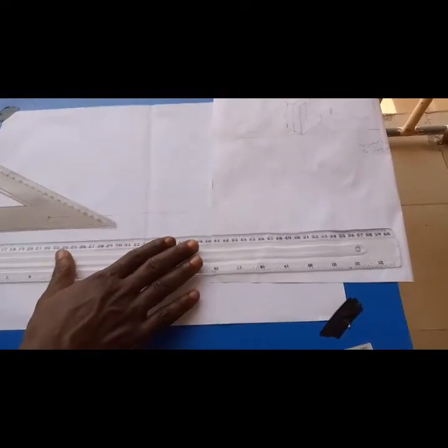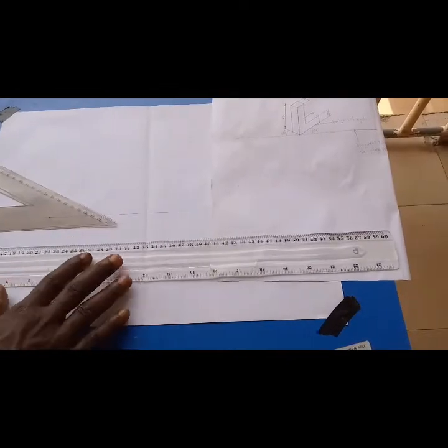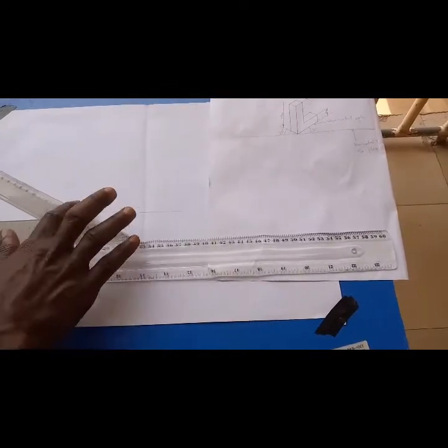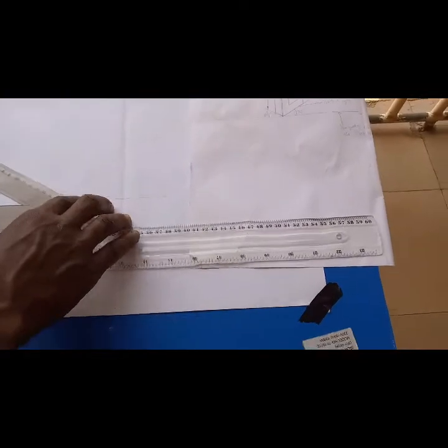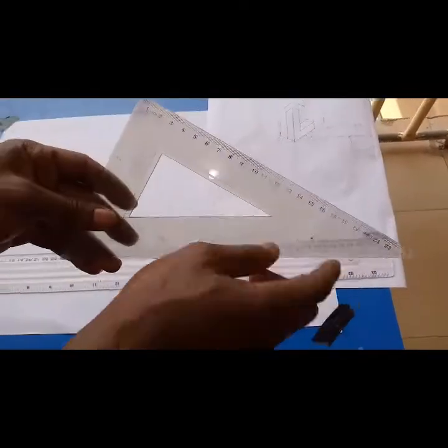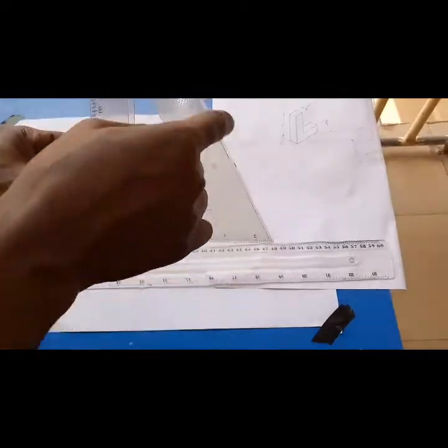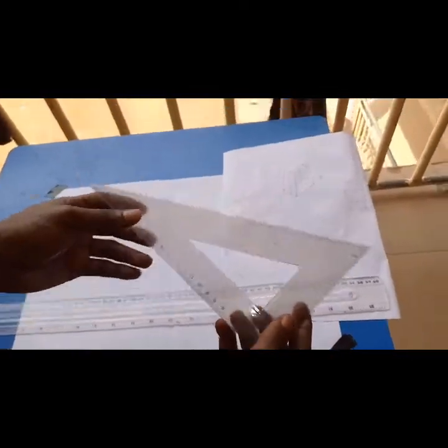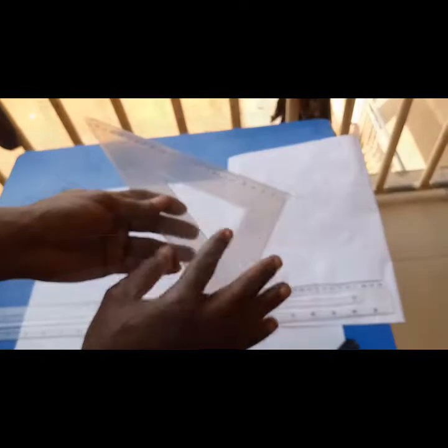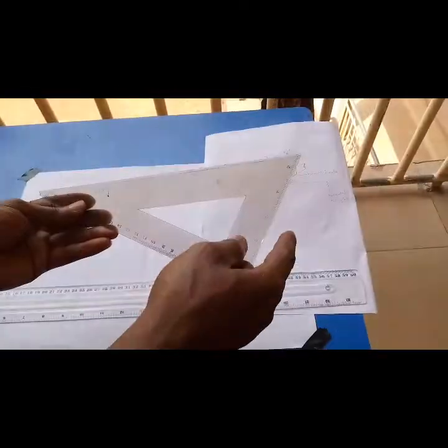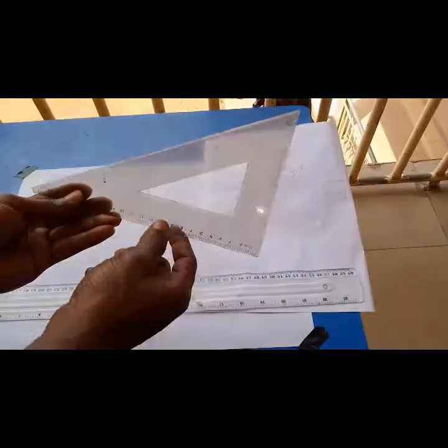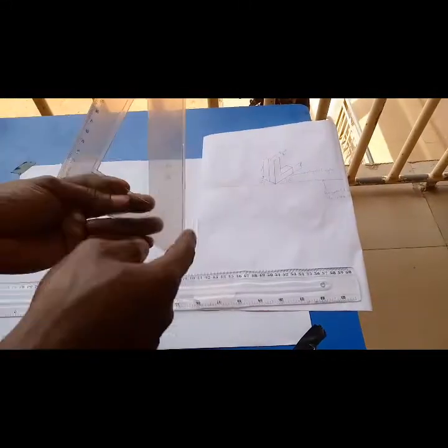Now on this set square, this is the 30 degree side, while this is the 60 degree side. This is the 60 degree line. Same thing as this. This is the 30. Like this is 30 degree, while like this is 90 degree, and like this is 60 degree.